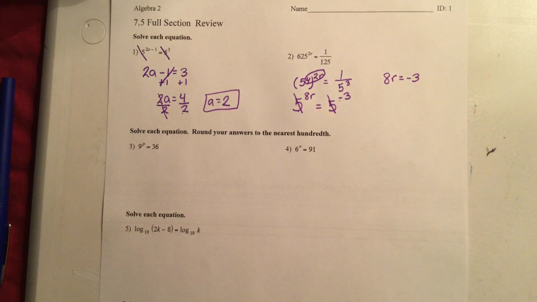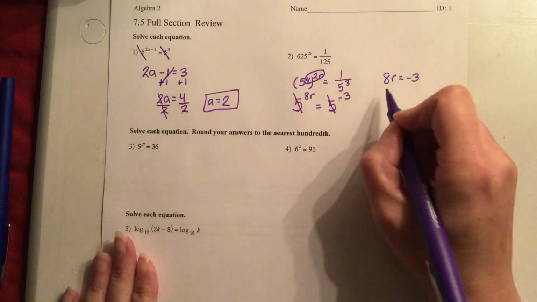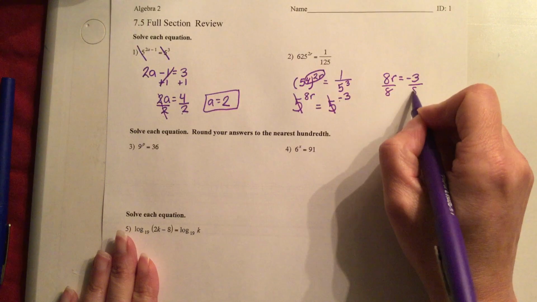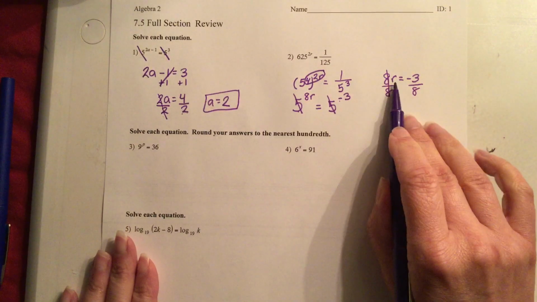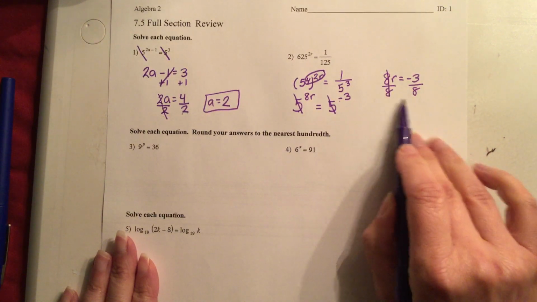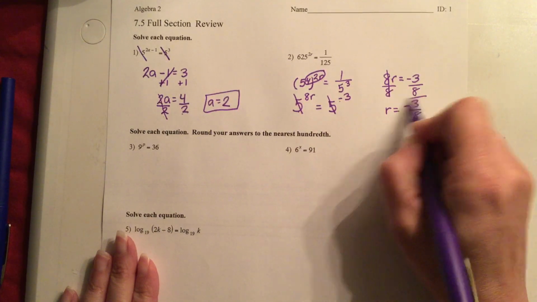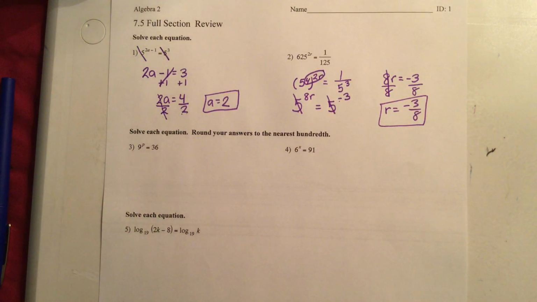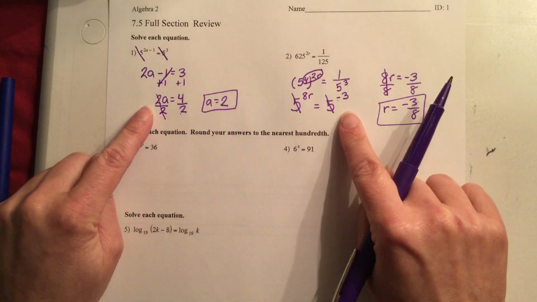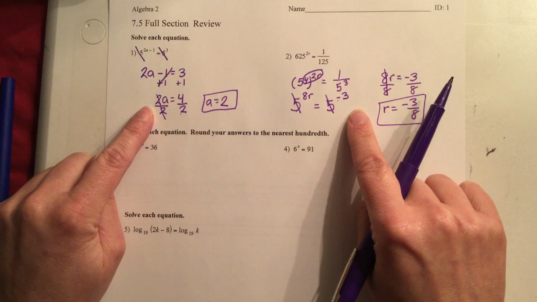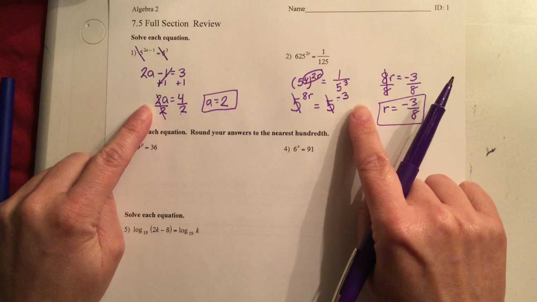You just take the two exponents, set them equal to one another. Now to get r by itself, I have to undo 8 times r. So to undo multiplication, we go ahead and divide. You can just keep it as negative 3 over 8. You can keep it right in that fraction form. So these two examples were how do you solve exponential equations by creating a common base.